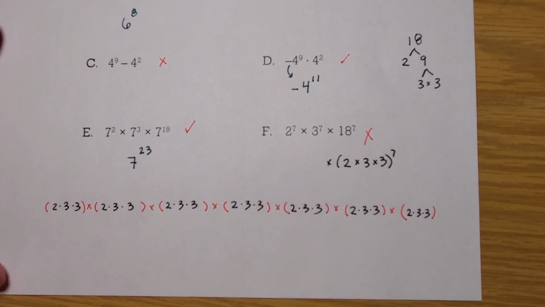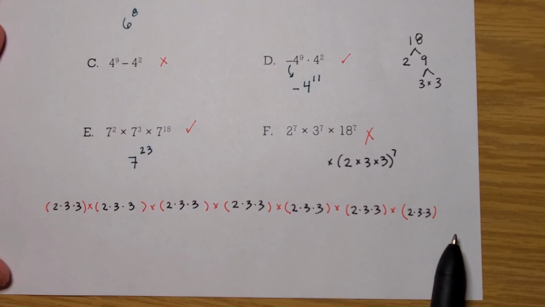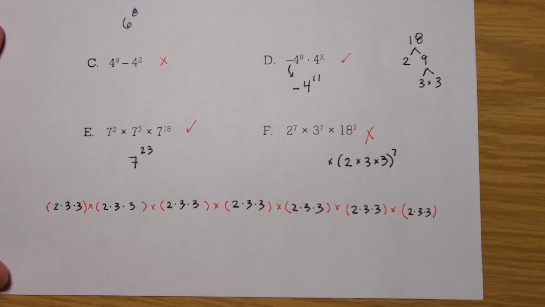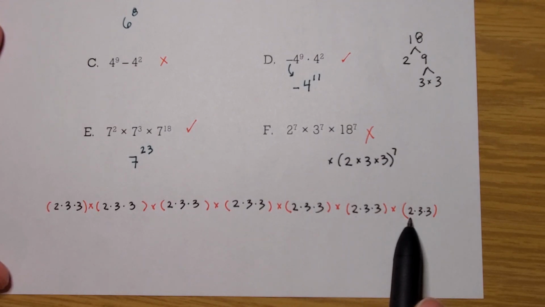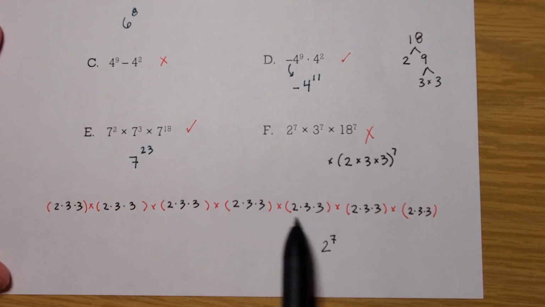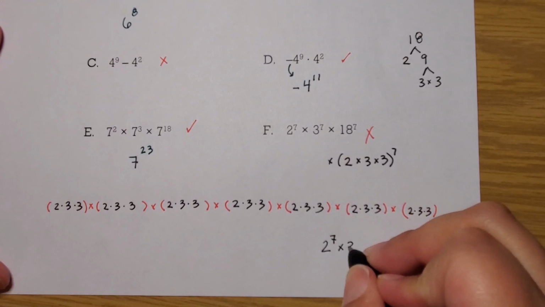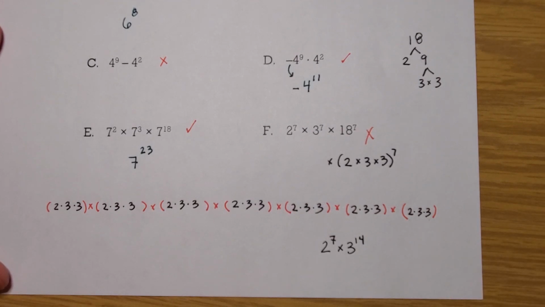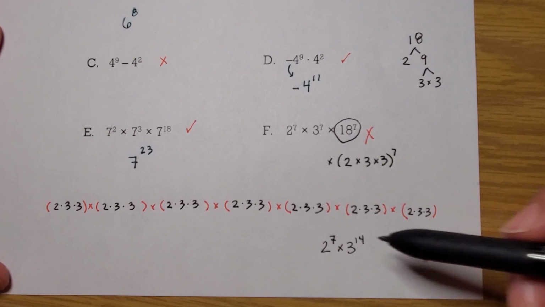All right, so now we have just a whole bunch of stuff being multiplied. So we can count up how many 2's there are and write that in exponential notation, and how many 3's there are and write that in exponential notation. So we've got 1, 2, 3, 4, 5, 6, 7 2's. And then we have 1, 2, 3, 4, 5, 6, 7, 8, 9, 10, 11, 12, 13, 14 3's. So it looks like 18 to the 7th is the same as 2 to the 7th times 3 to the 14th.